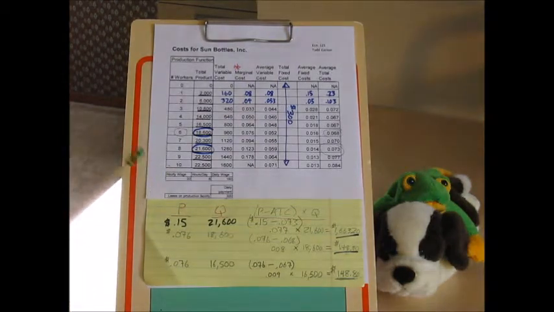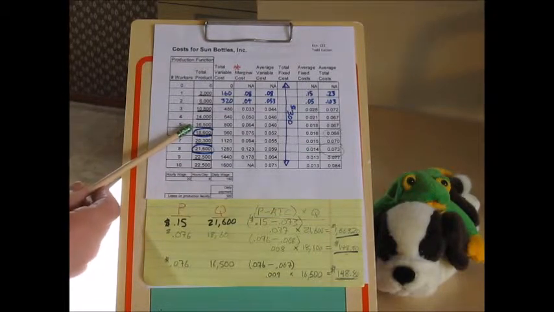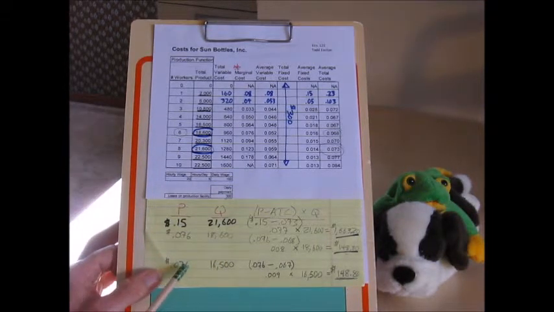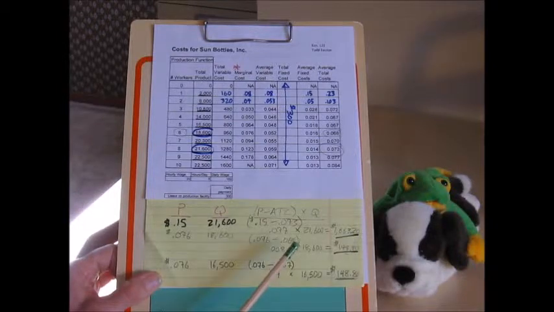It turns out that Sun Bottles could also produce at the next lower output level, 16,500 bottles. And if you check out the numbers, here's that possible output. Here's the price. Here's the average total cost, just slightly lower. Here's the profit per bottle.